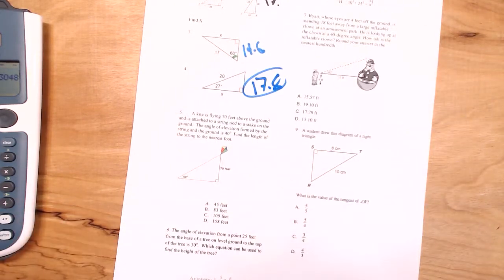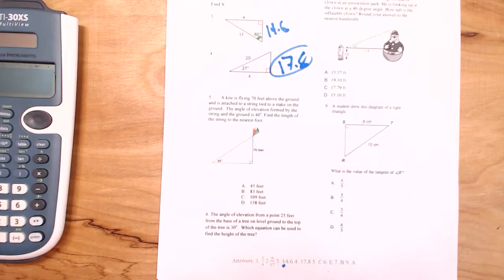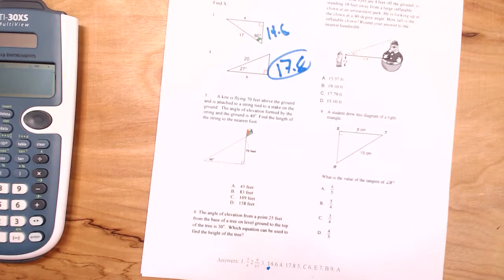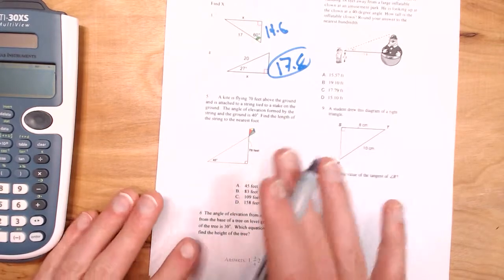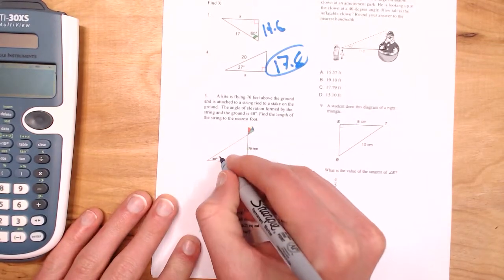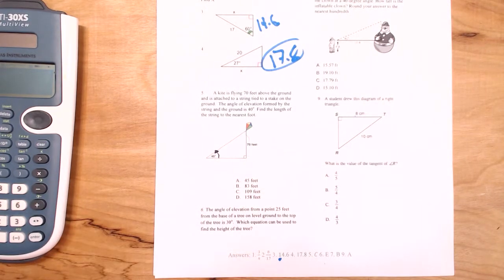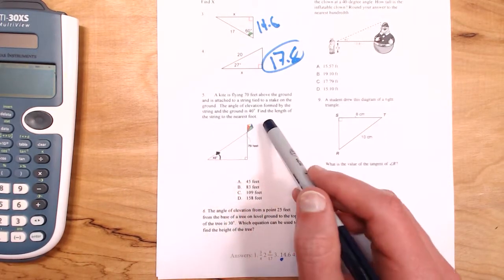So now you're warmed up. Let's look at some real high school graduation test problems, which are word problems here. Number 5 says, a kite is flying 70 feet above the ground and is attached to a string tied to a stake on the ground. If the angle of elevation, which is just a fancy word for if you're facing forward on the earth and you look up, that's an angle of elevation. The opposite is an angle of depression, but this is an angle of elevation. So it's 40 degrees. Find the length of the string to the nearest foot.